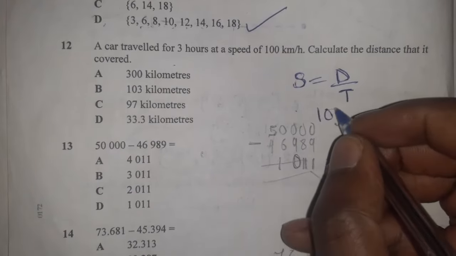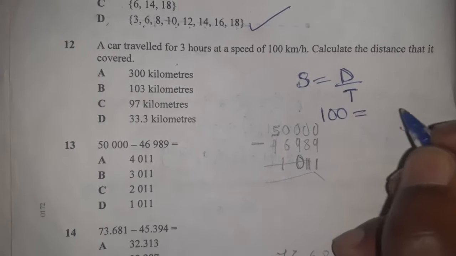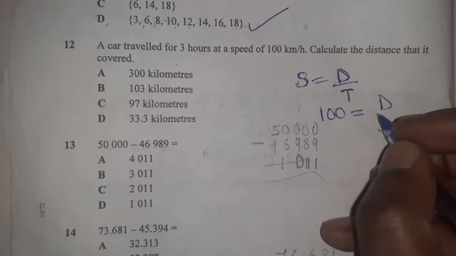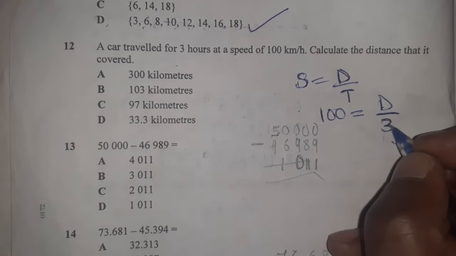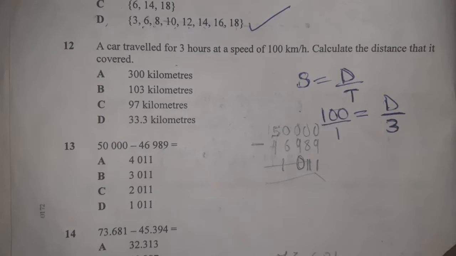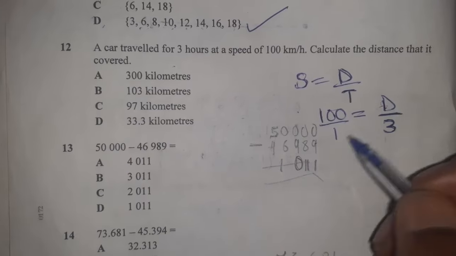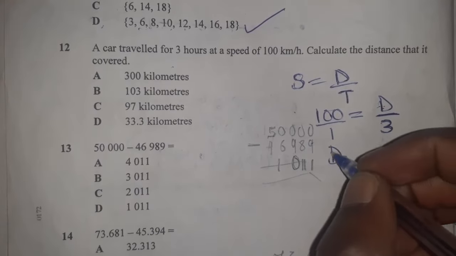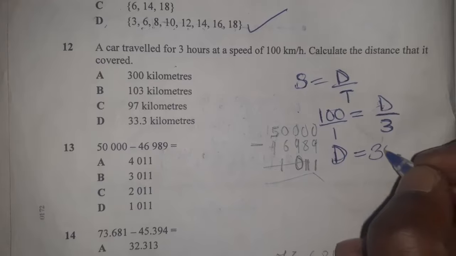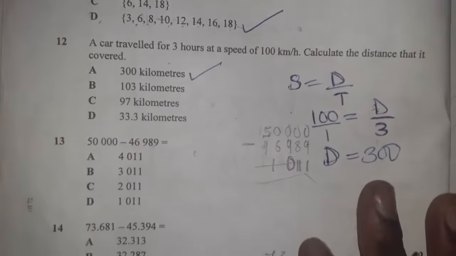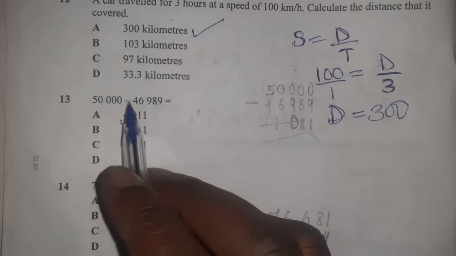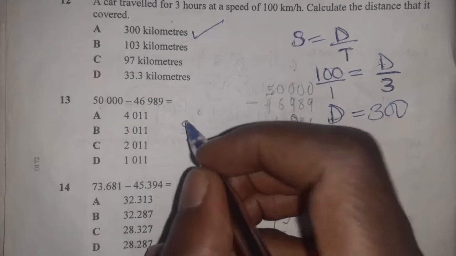We are given the speed, 100. Then distance is what we are looking for. The time is also given. So we'll just cross multiply in order to find distance. We're going to get 300 kilometers. That's our answer.